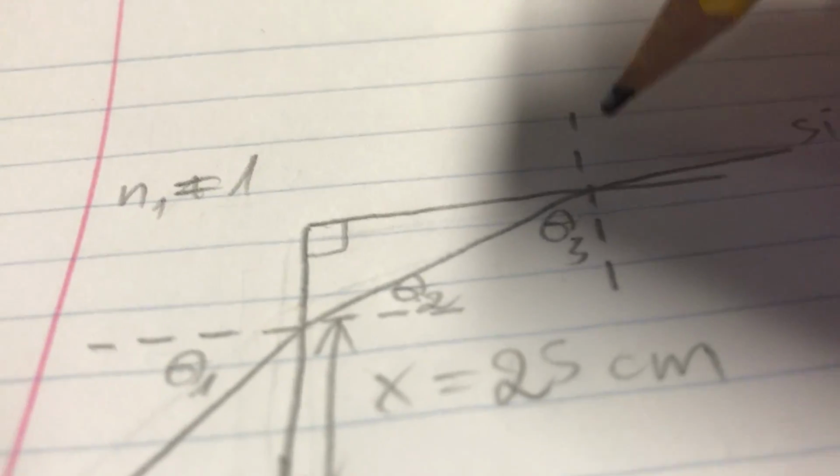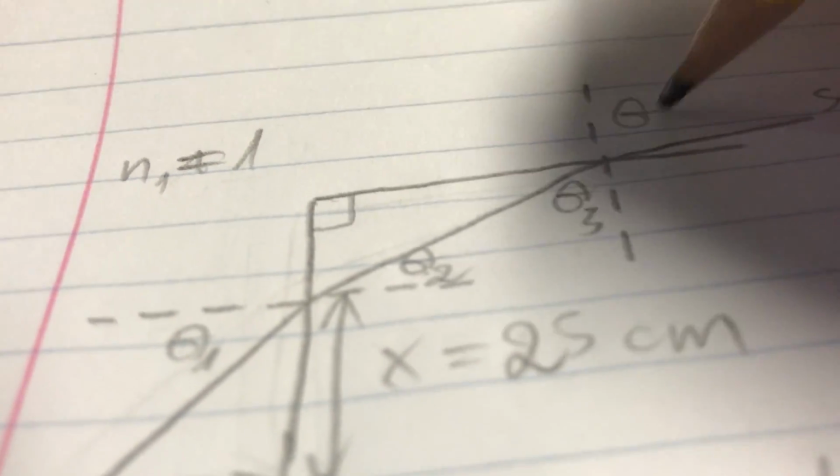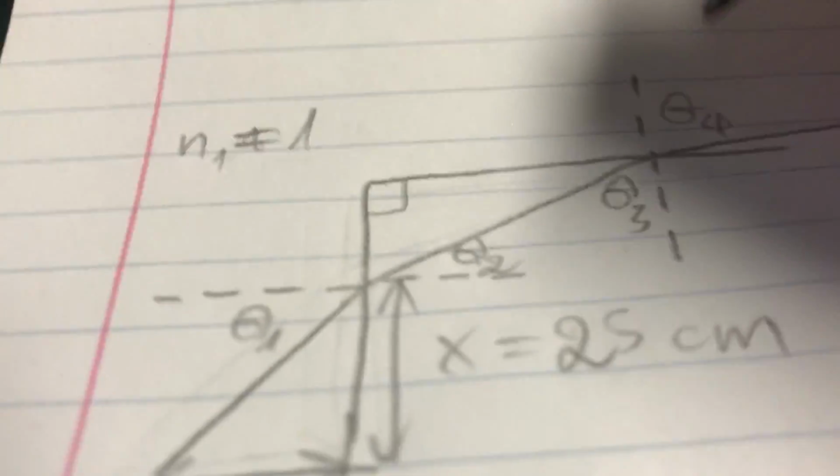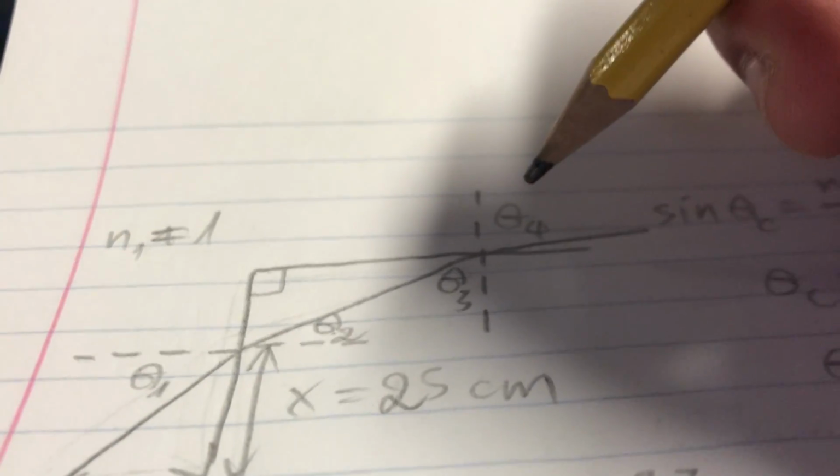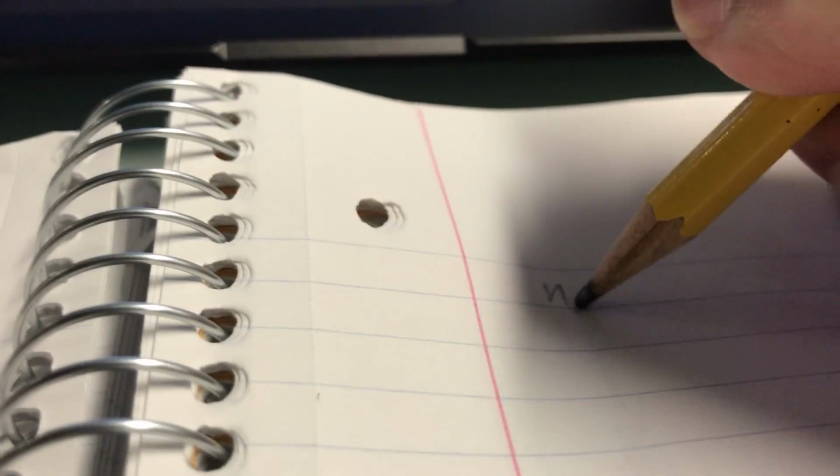And we will have a fourth angle. I will call that one theta 4. This is the angle of refraction. And in order to find theta 4, we will use Snell's law again. But this time, we will have another equation. And that one is n2 sine theta 3 is equal to n1 times sine theta 4.